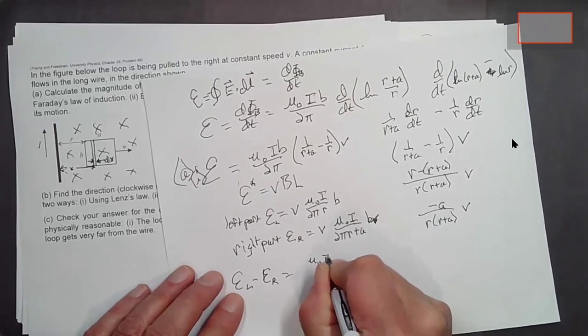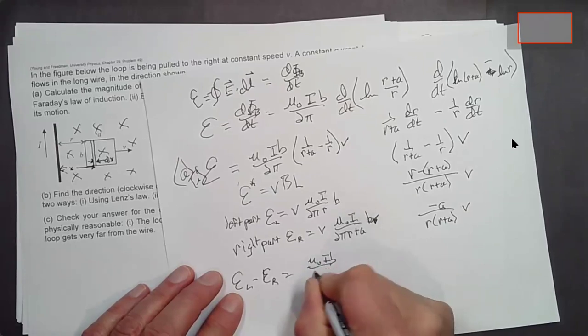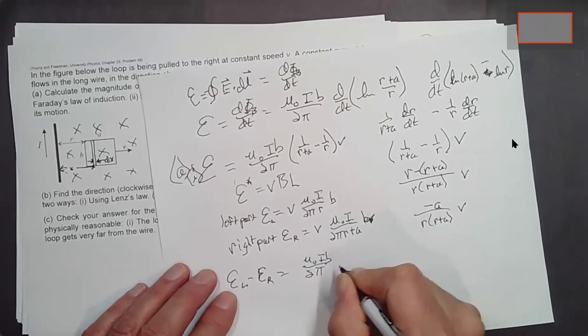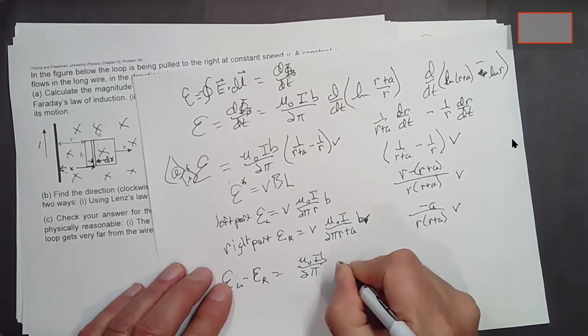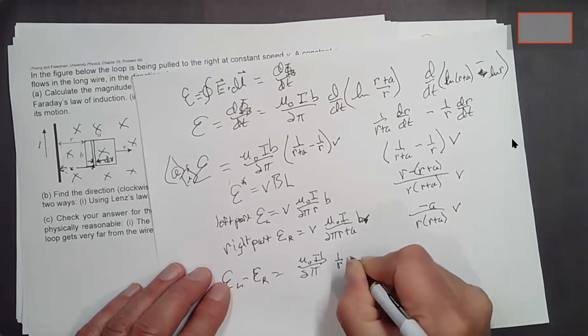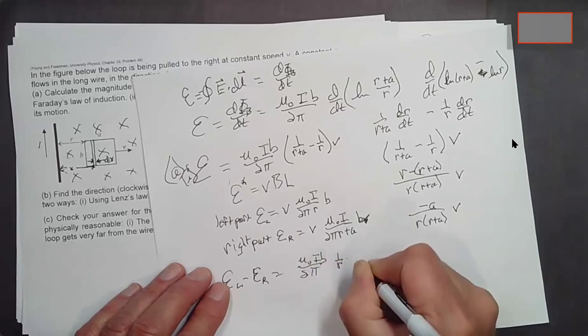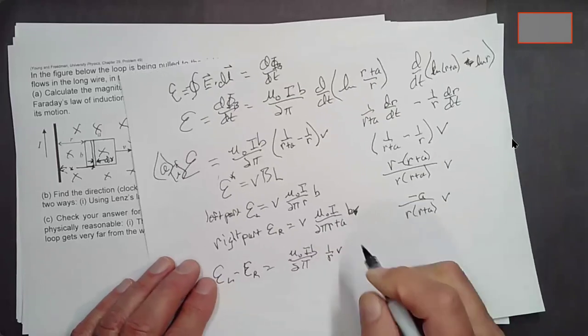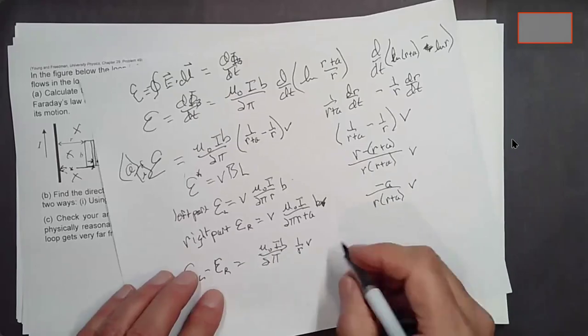But anyway, we'd have mu naught I b over 2 times pi times 1 over r, actually mu naught I b, I've already got the b times v. I don't want to lose it. I'm moving it from there.